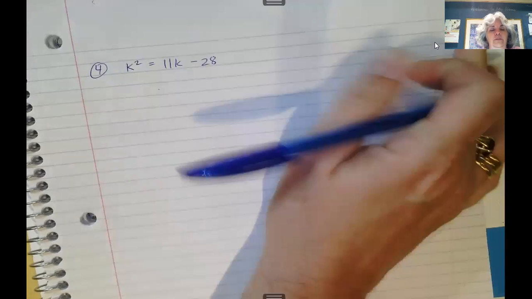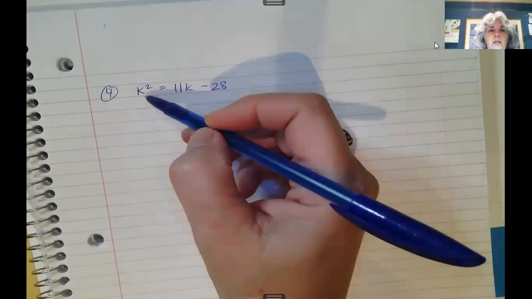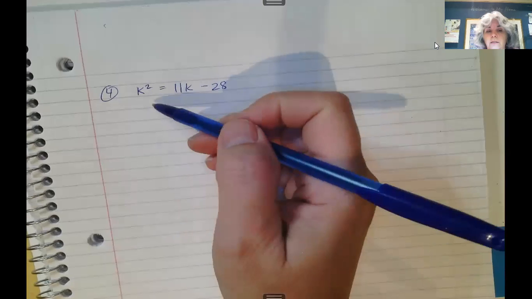I'll go to the back side here. Actually, I'll start on a fresh side. This is example number 4. k squared equals 11k minus 28. Definitely not set equal to 0. So we're going to get everything to one side, and I would definitely like to keep my squared term positive if possible. It makes it a lot easier to factor.